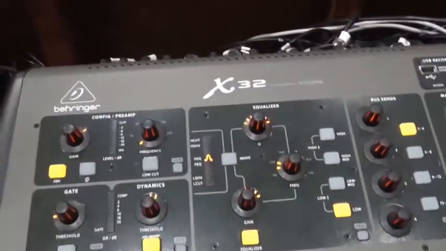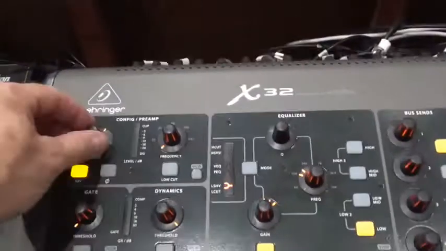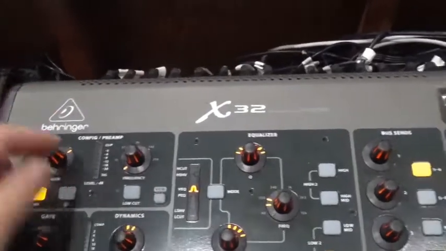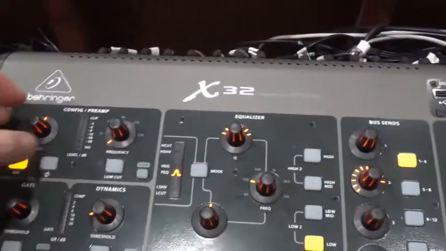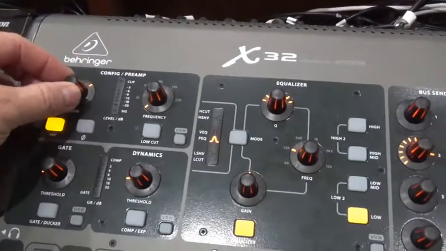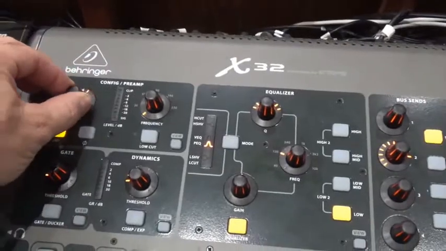Now what I normally do is I set everybody at the same gain. I don't always do it. You can fine tune things, but sometimes, like the piano, there's a reason why you don't set them all the same.